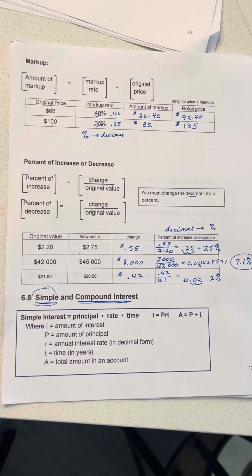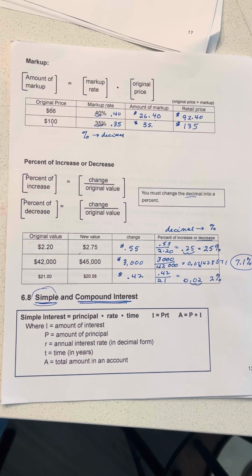So let's look at simple interest. This is the kind of interest that you pay when you purchase a car. If you're going to take 60 months to pay for it, they'll tell you what the interest rate is. That's an annual interest rate. That's how much you pay on the original principal or the original amount every year. And if you're taking it for 60 months, that's 5 years.